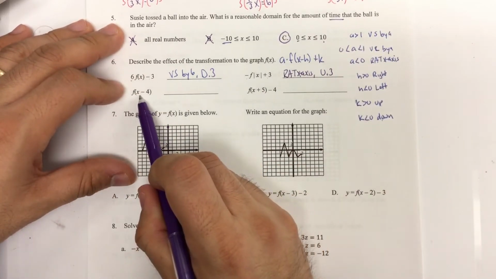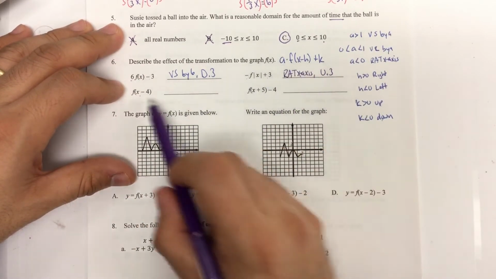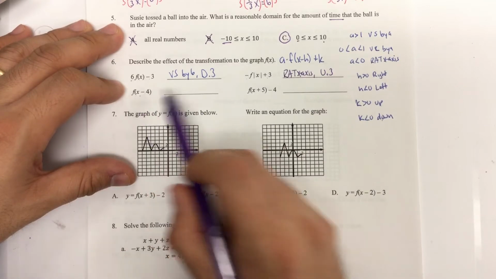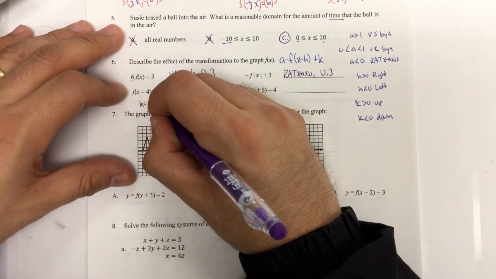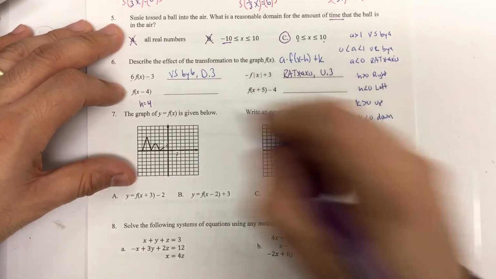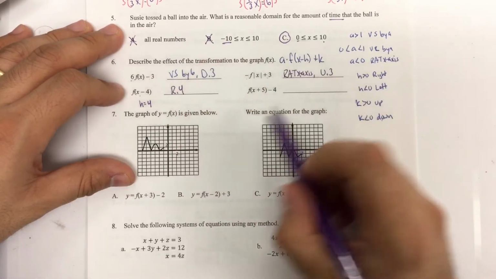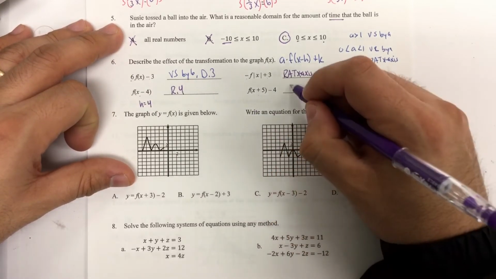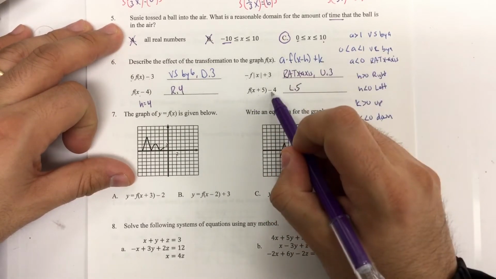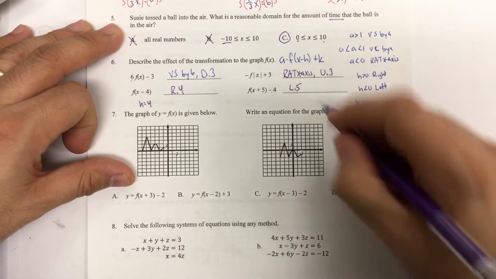Over here, this is inside the parentheses, so it's the opposite of what you see. So it doesn't really go left 4, because when you pull it out, h is the opposite, which is 4, so that's going to be right 4. So based on our previous one, it's the opposite, so this looks like it goes right 5, the opposite is left 5. This is outside of the parentheses, so it's less than 0, so it goes down 4.